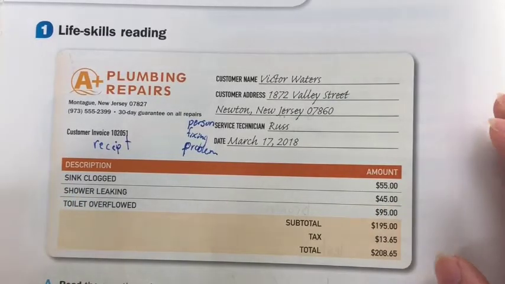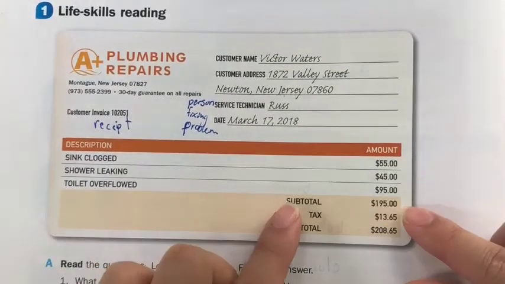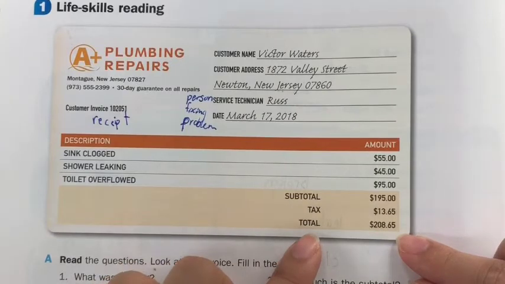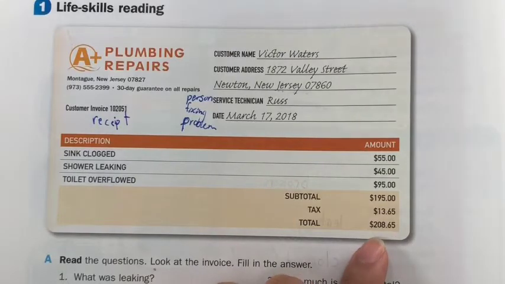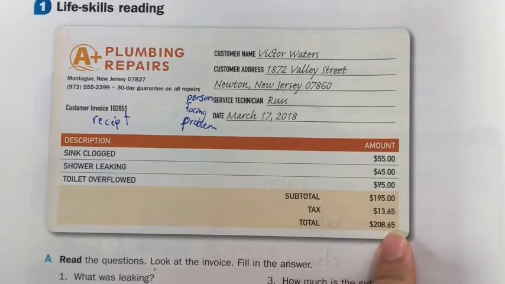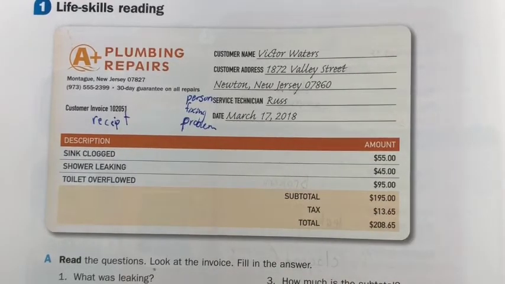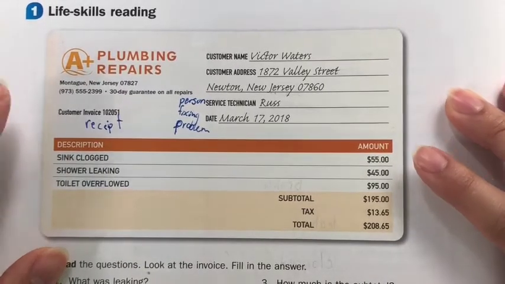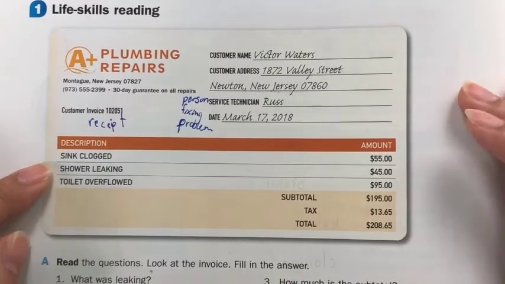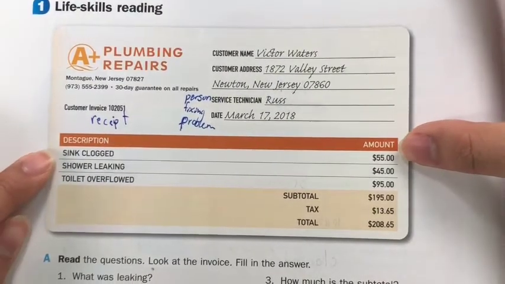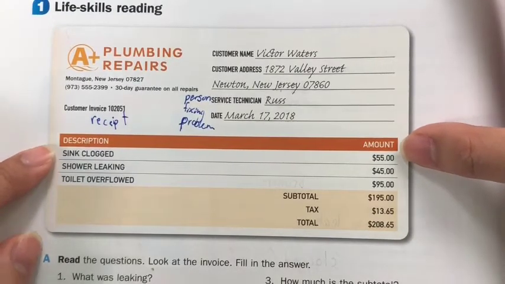So what is the total cost of the repairs? The total cost of everything. This is the subtotal. I want the total. This is the amount of money of the repairs plus tax. So the total is $208.65. Okay, so which is more expensive? Which is more expensive, the sink or the shower problem? The sink clogged is more expensive than the shower problem. It is $10 more expensive.